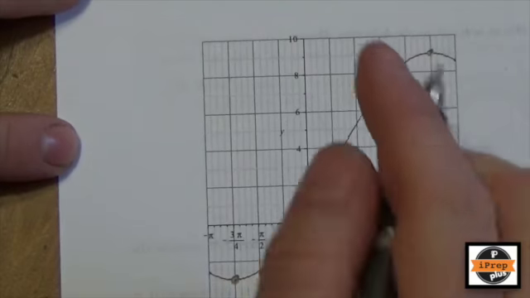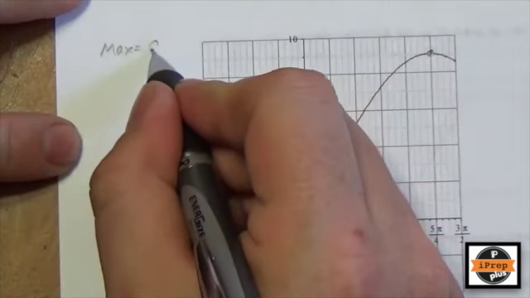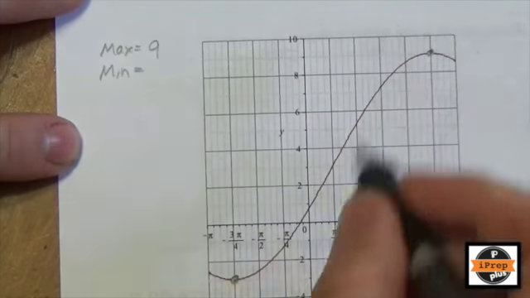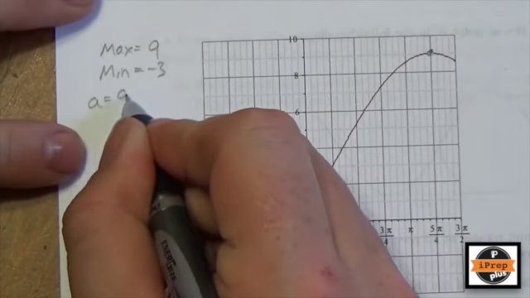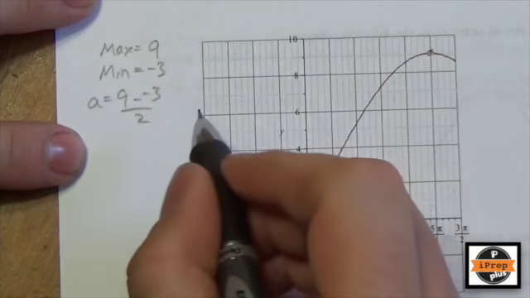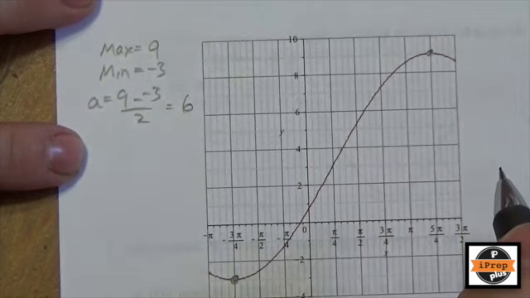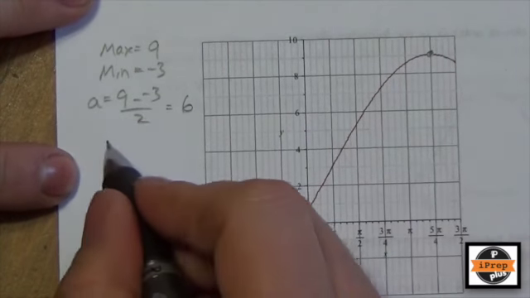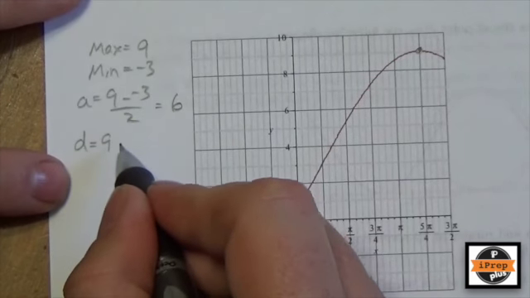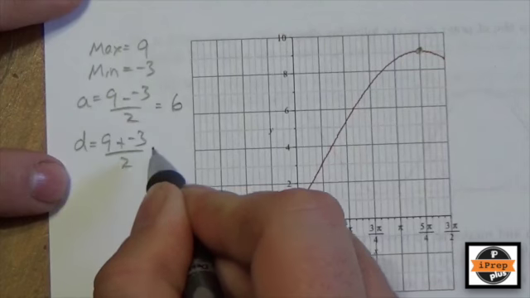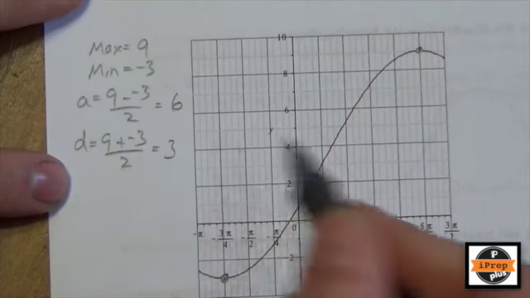But first of all, just like we did the previous ones, let's identify the max. And the maximum value here looks to be 9. The minimum value here looks to be -3. And so my A value will be the max minus the min over 2. So 9 minus -3 will be 12, divided by 2 is going to be 6. So the amplitude is going to be 6. The vertical displacement I'll find by evaluating the maximum plus the minimum divided by 2. 9 plus -3 is going to be 6, divided by 2 is 3.